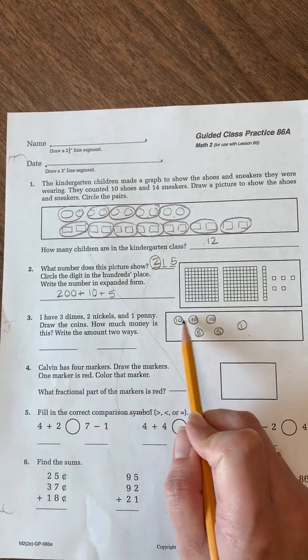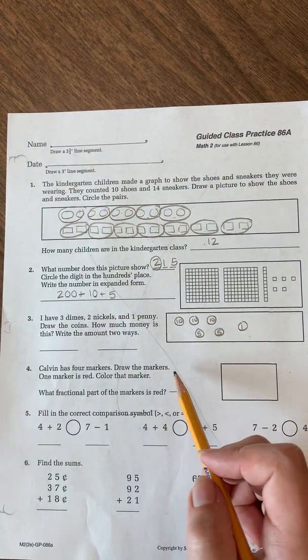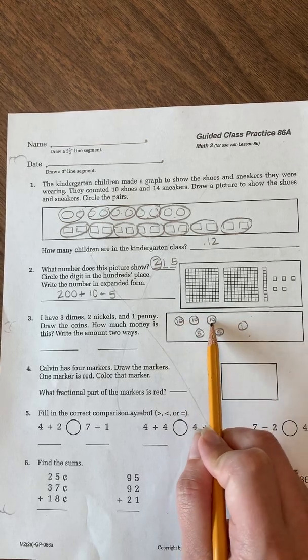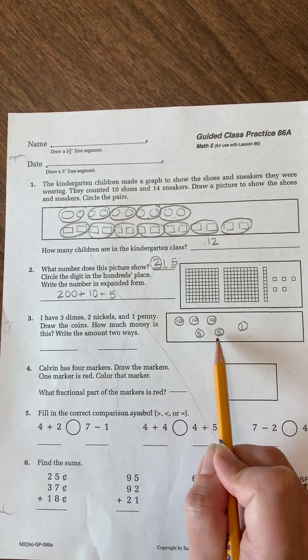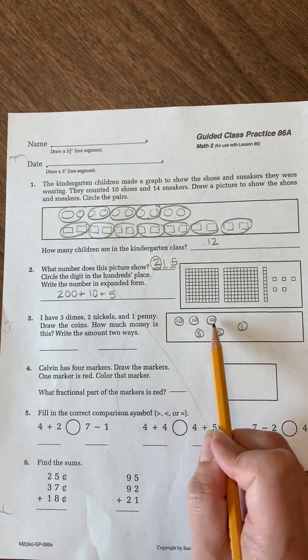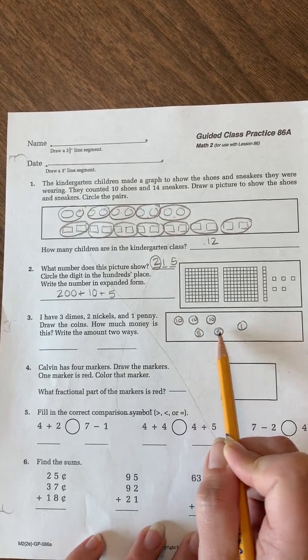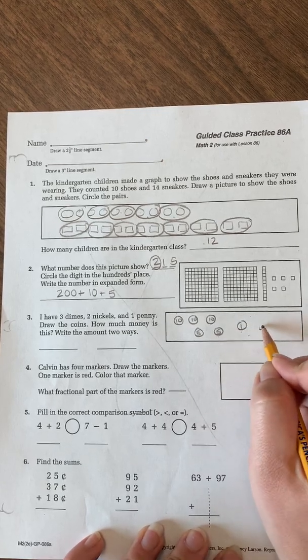We start with our dimes. It's worth the most. 10, 20, 30. Now we have nickels. 35, 40, plus 1 more. Well, that's 41.